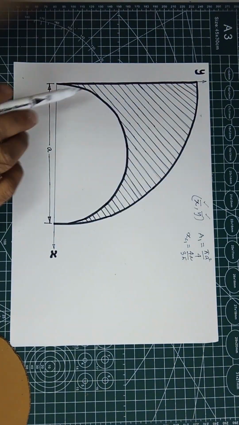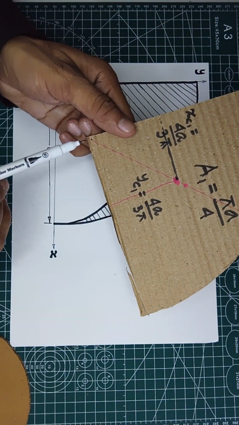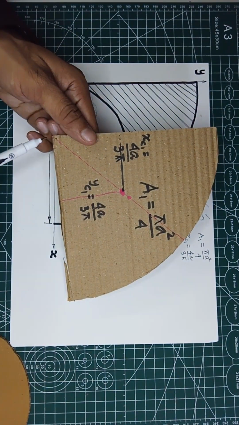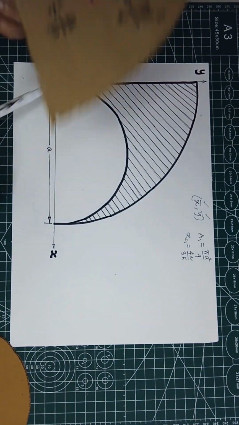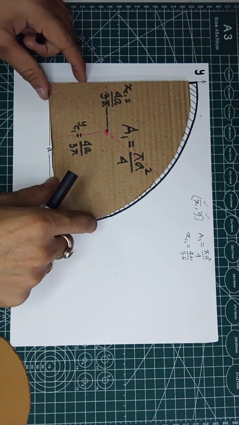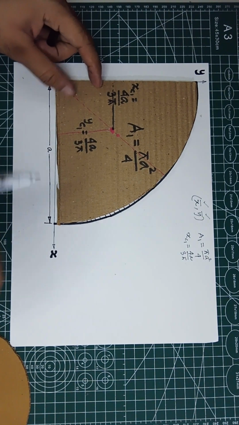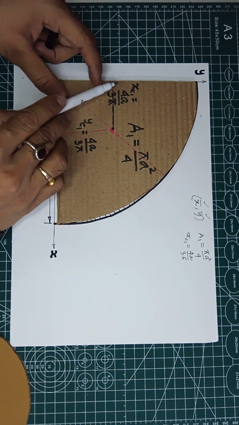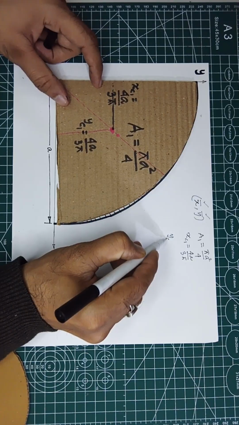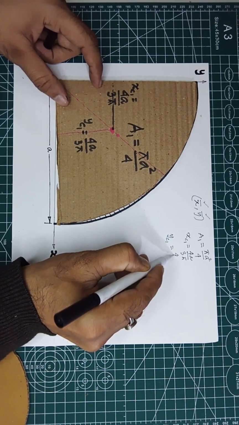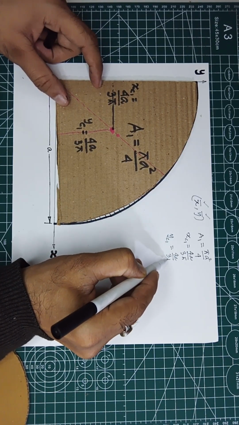We have to understand that the center of this quarter circle is at the origin, therefore the centroid will definitely be at xc1, yc1. So yc1 is equal to 4a by 3 pi.